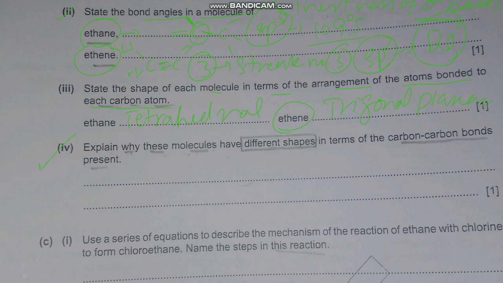In the 4th part, explain why these molecules have different shapes in terms of the carbon-carbon bonds present. As we know, they are different in structure, and all the bonds are sigma bonds in alkane, and in alkene not all the bonds are sigma bonds, one pi bond is also present.